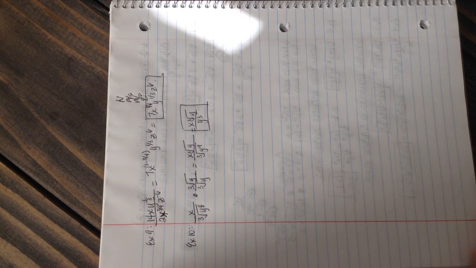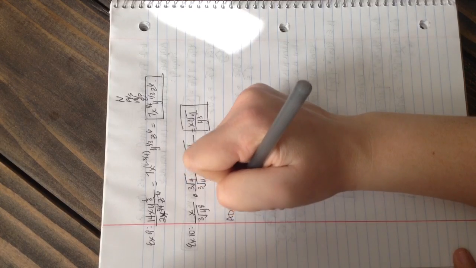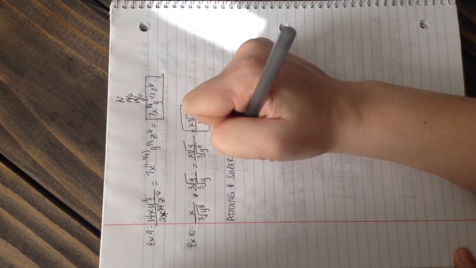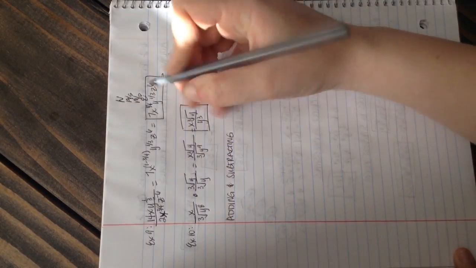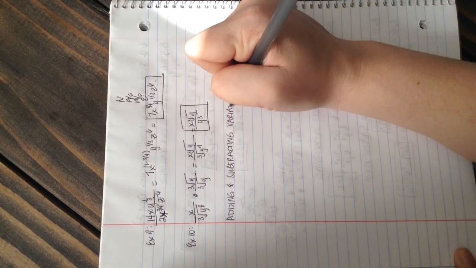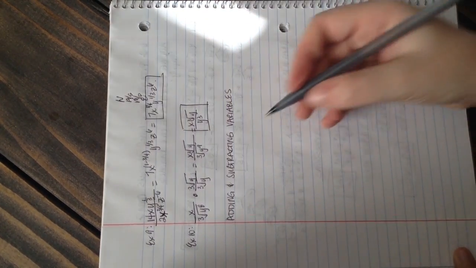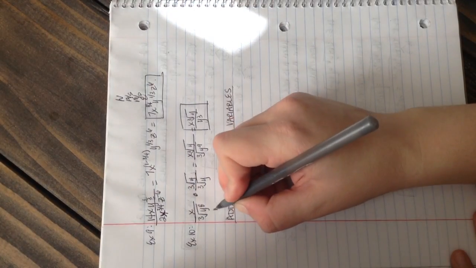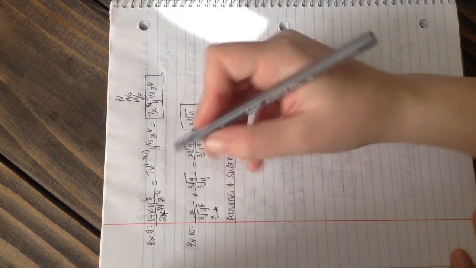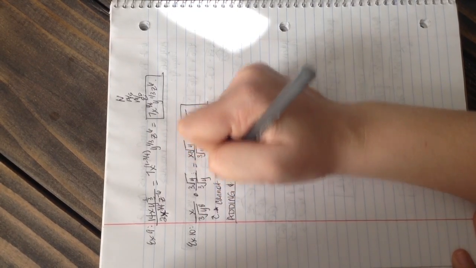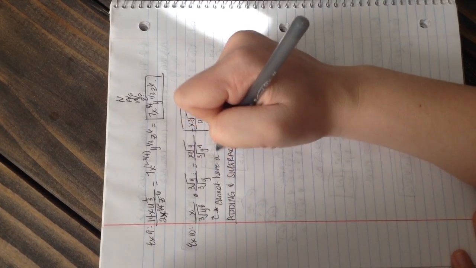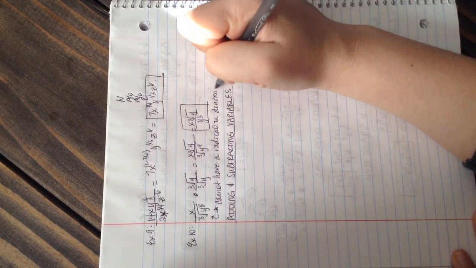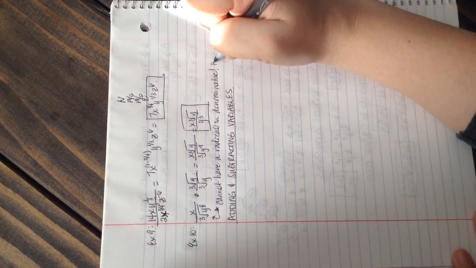Alright. Last thing is adding and subtracting variables. Make yourself a little side note for this last problem. You cannot have a radical in the denominator. That's bad math.